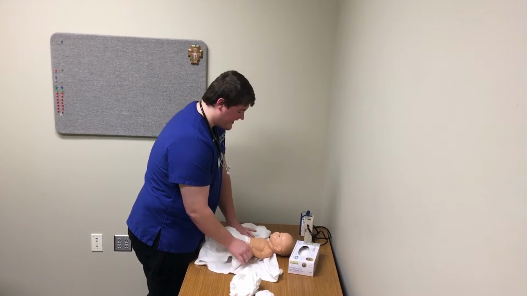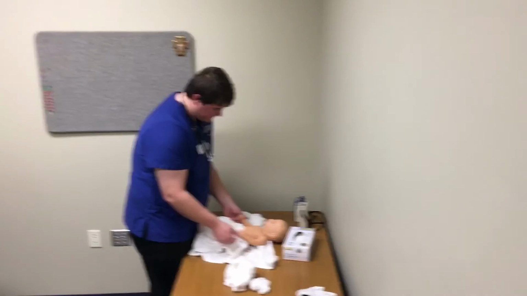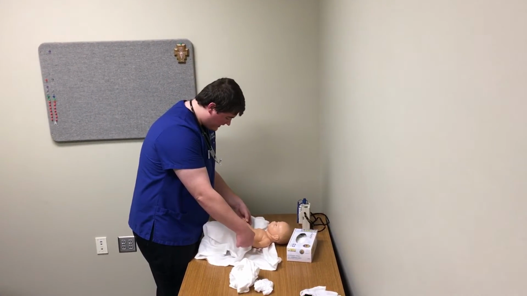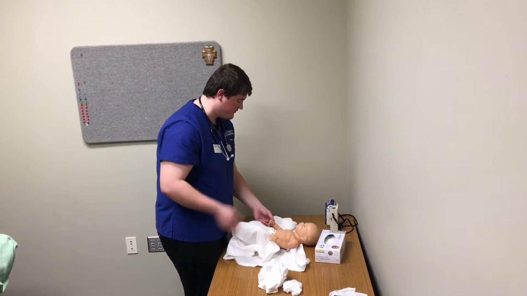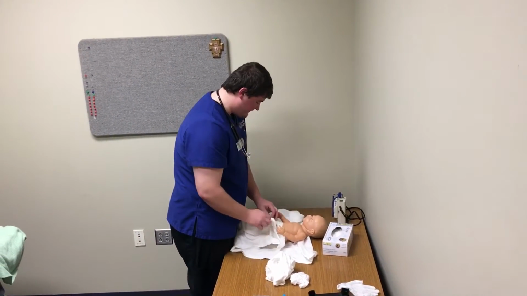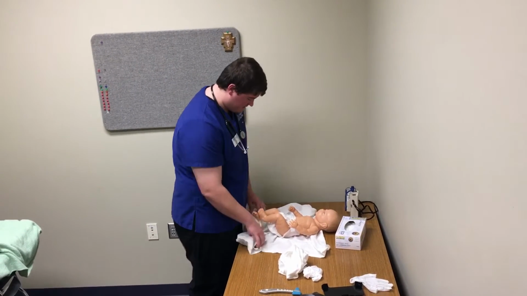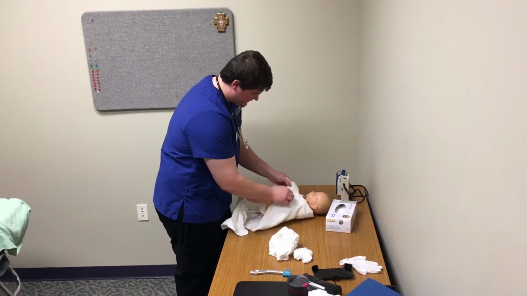Now I'm going to check the baby's hands. Fingers are good, and there's no webbing, and they're all there, all 10 of them. Palmar crease, both palms have 2 creases, which is good. Abnormal is 1. Continuing on from there, I'm going to come down and do the feet.